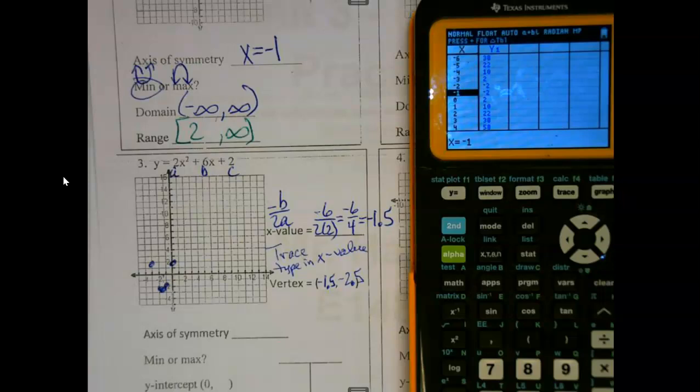So once I have this and I plot it, I'm still going to plot all these other points. I'm going to plot negative 2, negative 2, and I'm going to plot 1, negative 2. And we're going to plot 0, 2. And we're going to plot negative 3, 2.